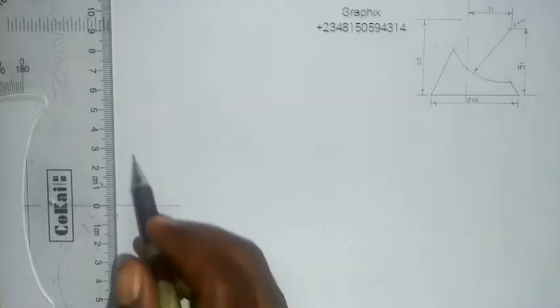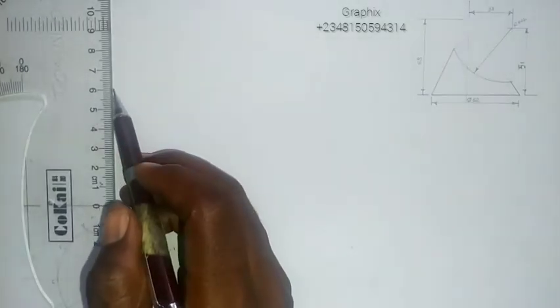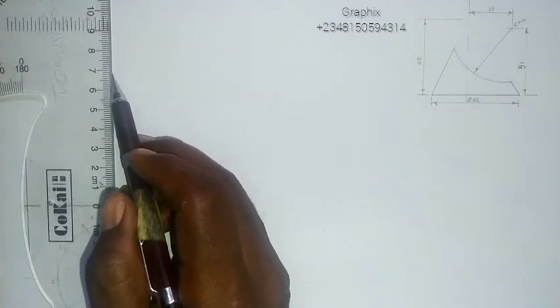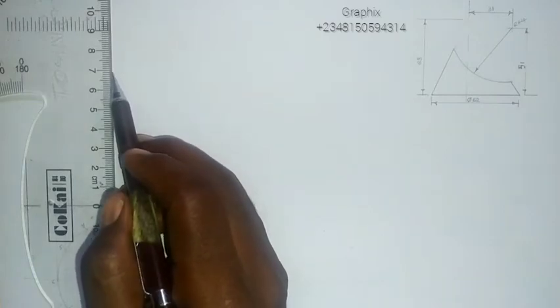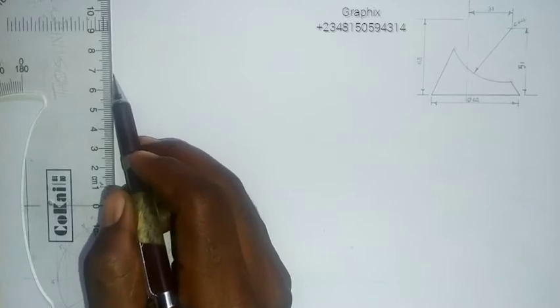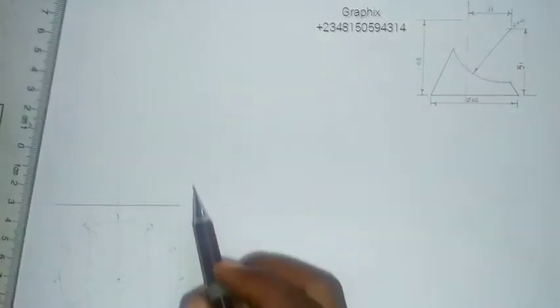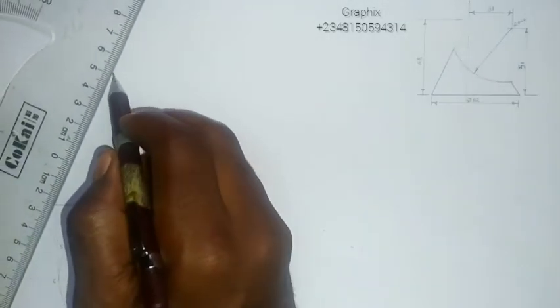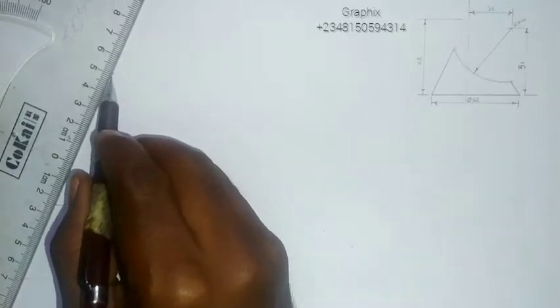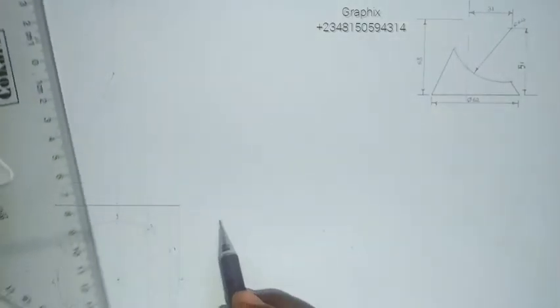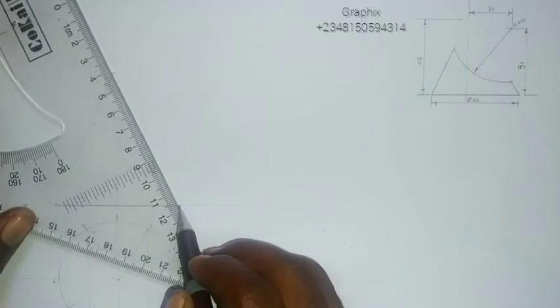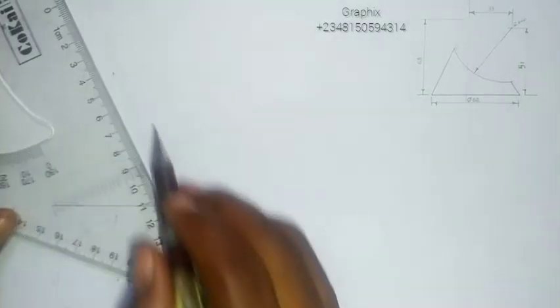So this is 68 here, right? Now I'll be having this. I'm going to join it together to this point here, and to this point too, with faint line. That's the first thing you do.